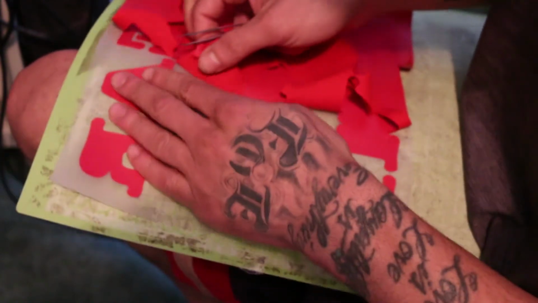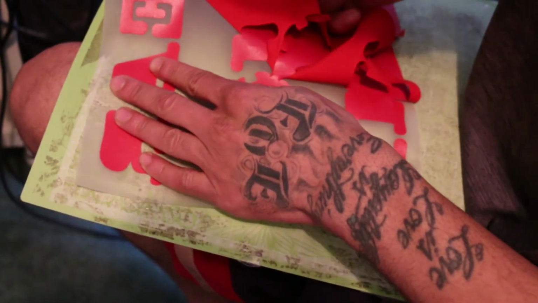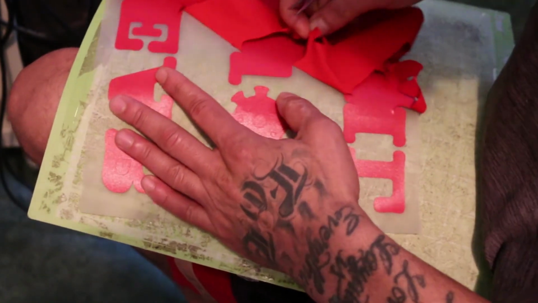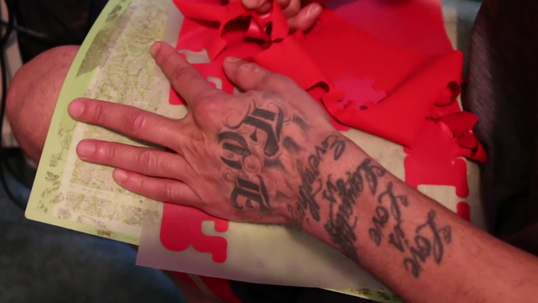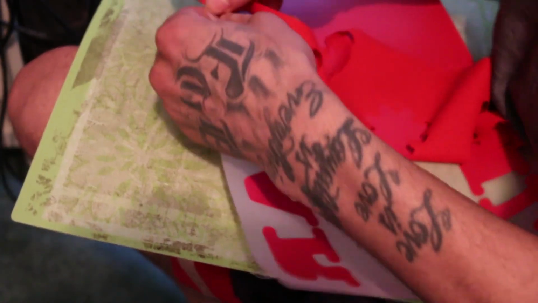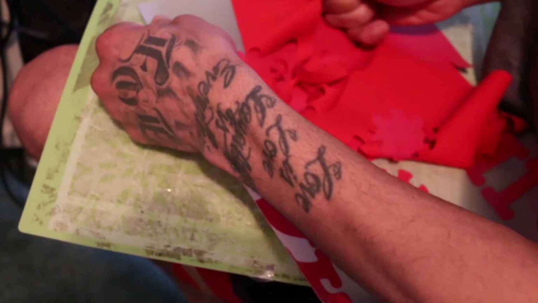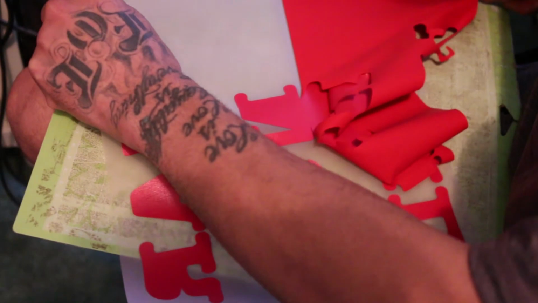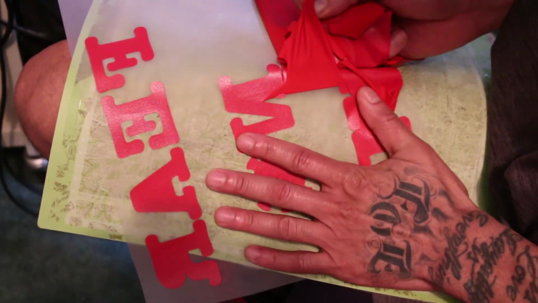Well, it depends on what kind of design you got, because if you got a design with a whole lot of detail in it, you gotta sit there and really pick out every little hole. But luckily this one ain't that bad. This one's kind of easy.